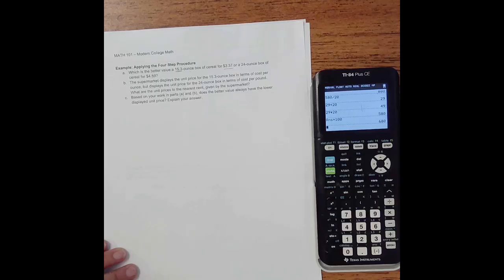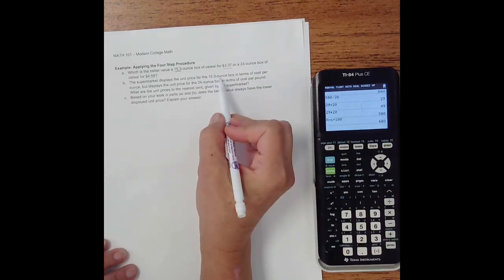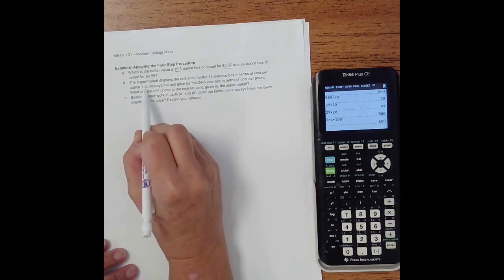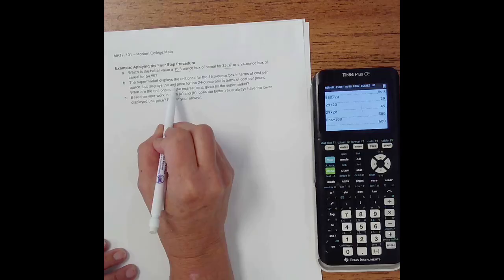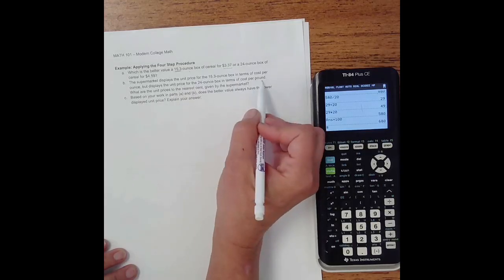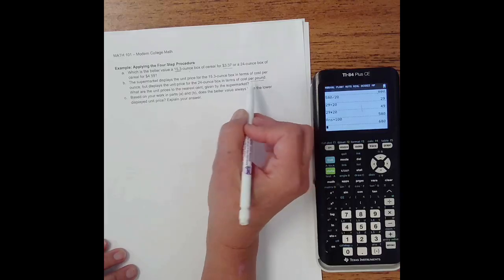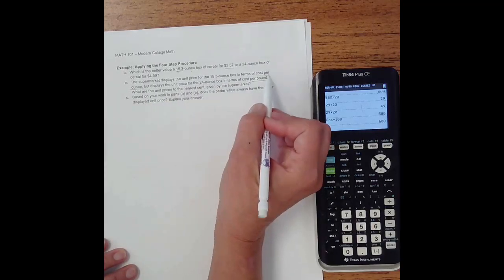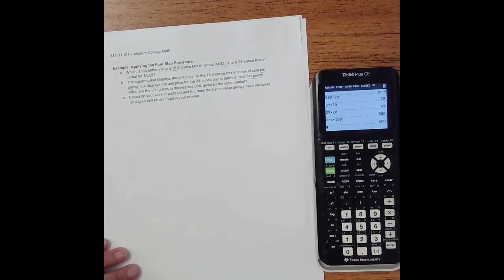And it says the supermarket displays the unit price for the 15.3-ounce box in terms of the cost per ounce, but it displays the unit price for the 24-ounce box in cost per pound. So notice that when you have a difference in those, that changes your results. What are the unit prices to the nearest cent given by your supermarket?